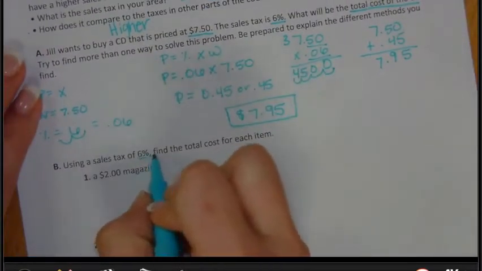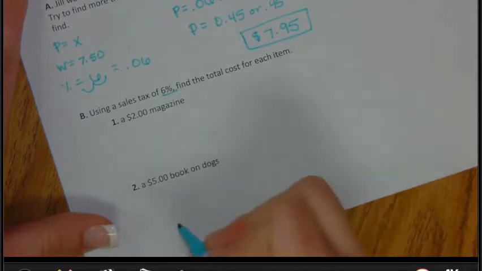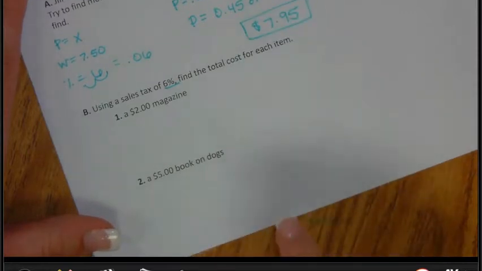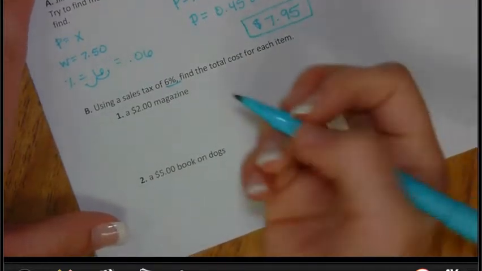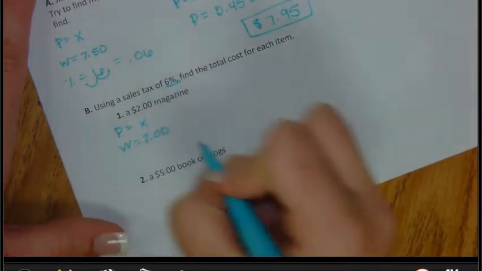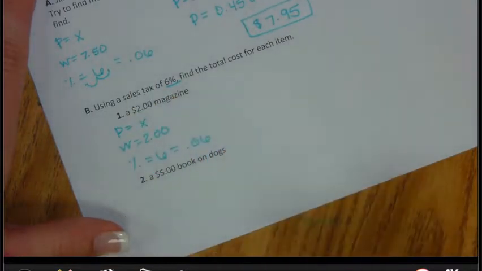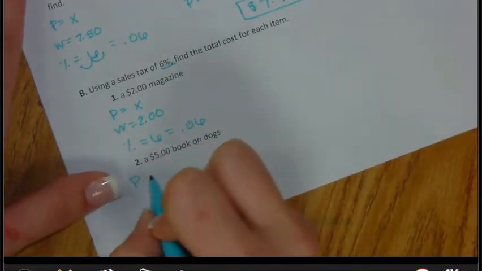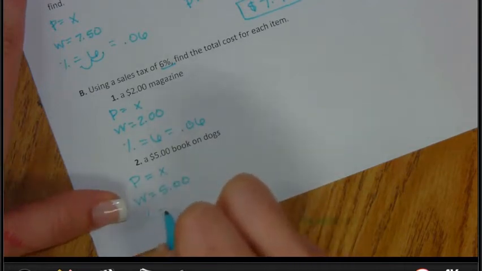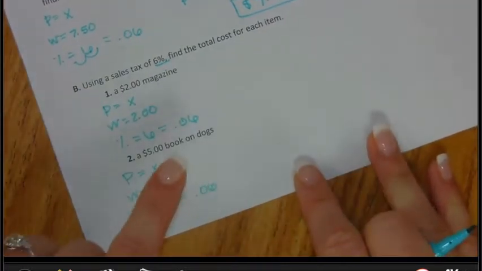Okay, so let's try it out for letter B. Using a sales tax of 6%, find the total cost of each item. So I'm going to set you guys up for 1A and 2A. And once I set you guys up, I want you to pause this video and find the tax and try to find the total for me. All right, so part is unknown. Our total is $2 for our magazine, and our percent is 6%, which we found is 0.06 up at the top. Looking down at my book, my part is unknown. My total is $5, and my percent is still 6%, which is 0.06.